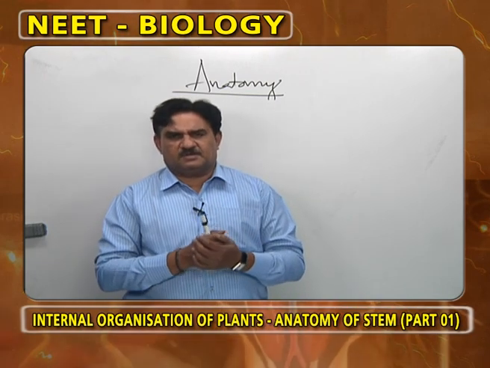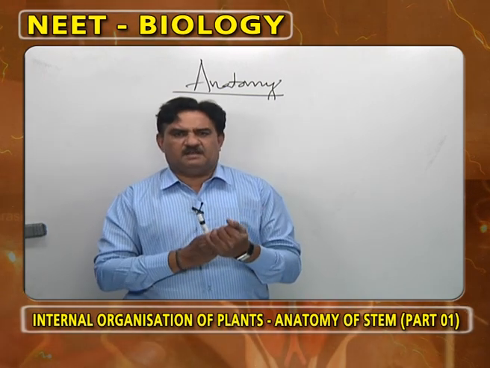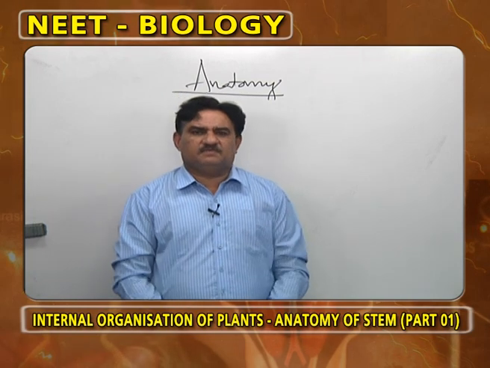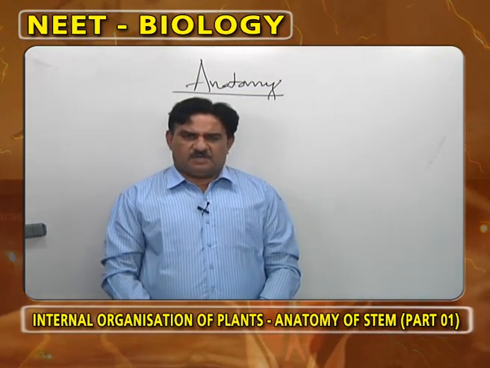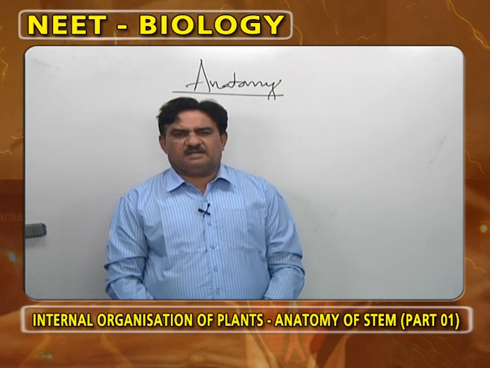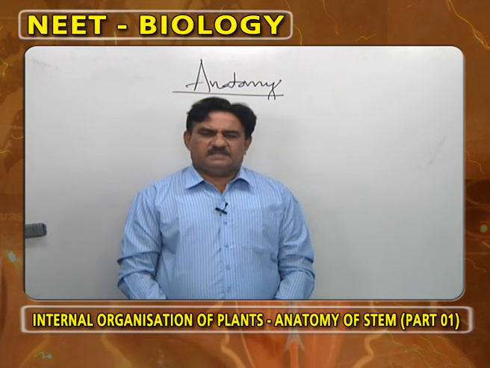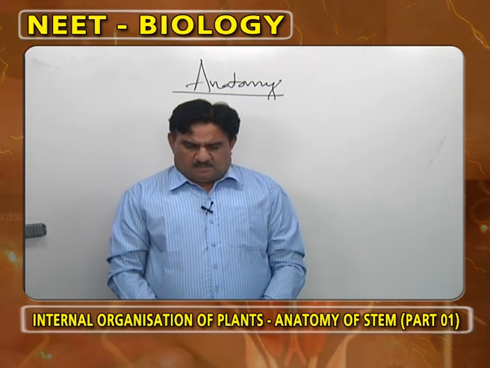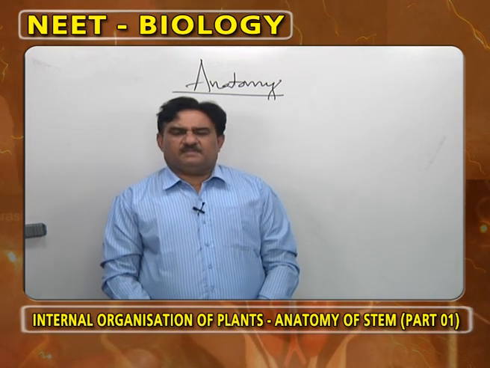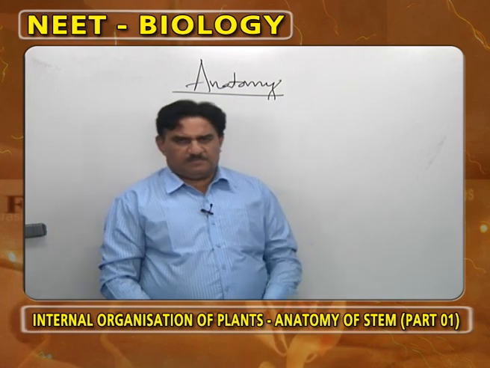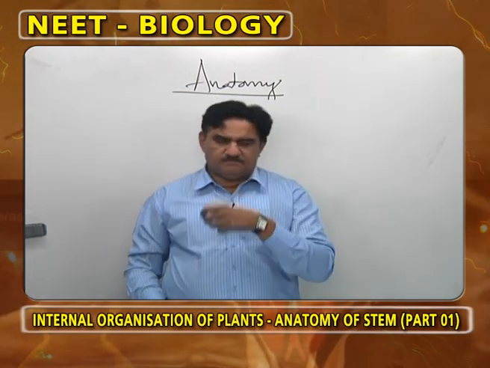Then dicot stem, monocot stem. Dicot stem shows eustele, limited number of vascular bundles arranged in the form of a ring. Epidermis shows trichomes. Hypodermis is collenchymatous. General cortex helps in conduction and storage. Endodermis is also called starch sheath. Pericycle is sclerenchymatous. Vascular bundles are conjoint, collateral, open. Whereas in between two vascular bundles, medullary rays, and at the center a prominent medulla will be present.